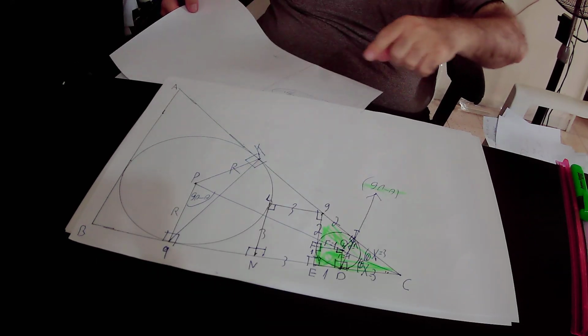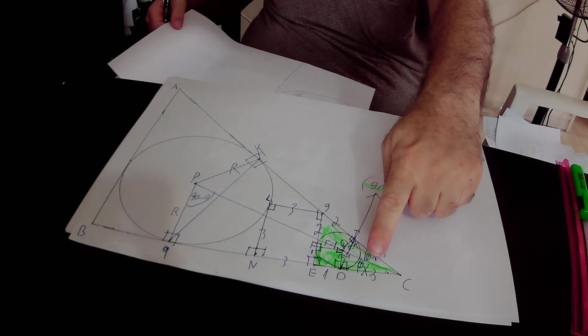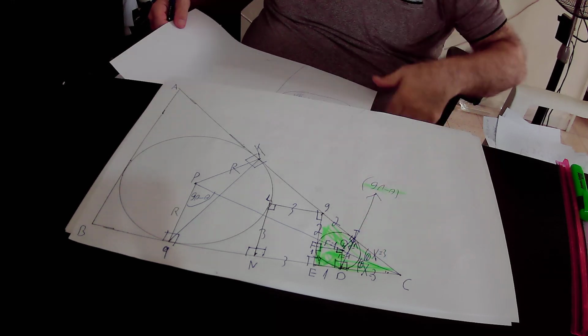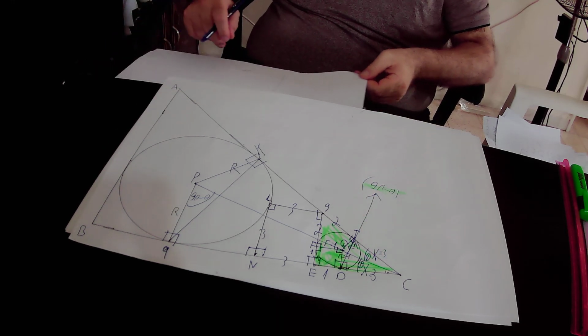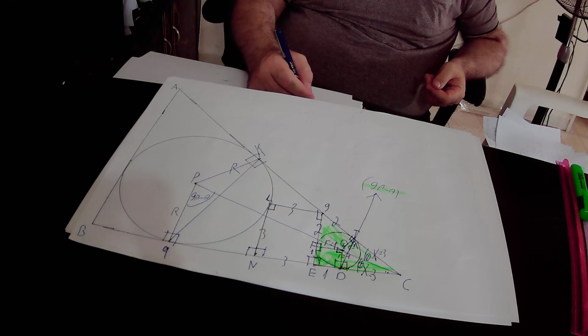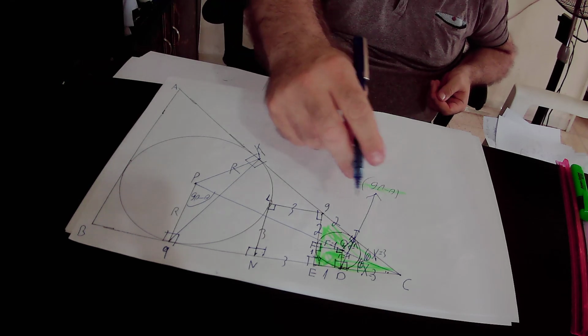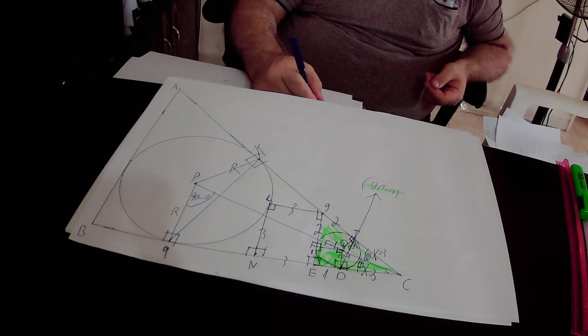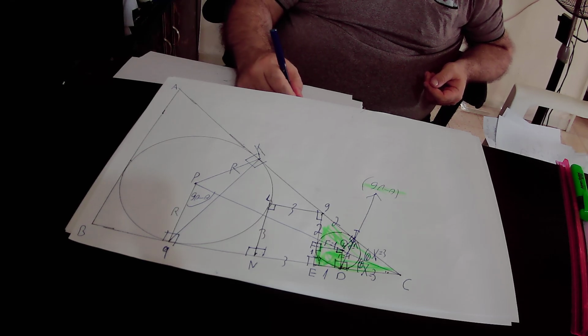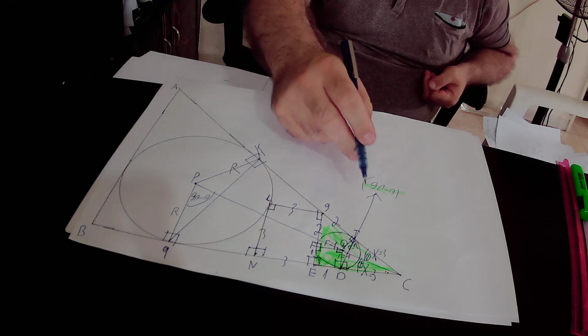And finally, this angle theta is a common angle that belongs to both triangles, so angle theta equals itself. You can define angle theta as angle PCQ, and you can define angle theta also as angle OCD.